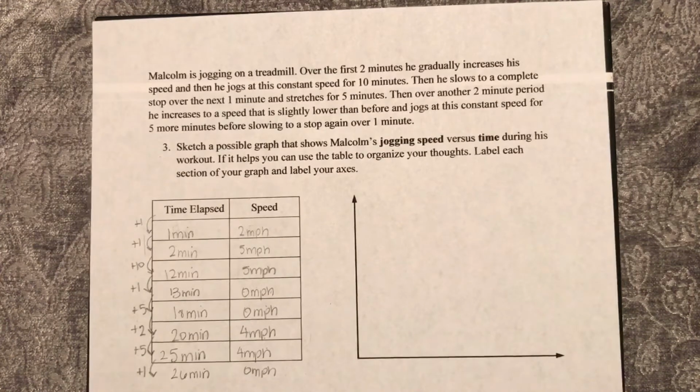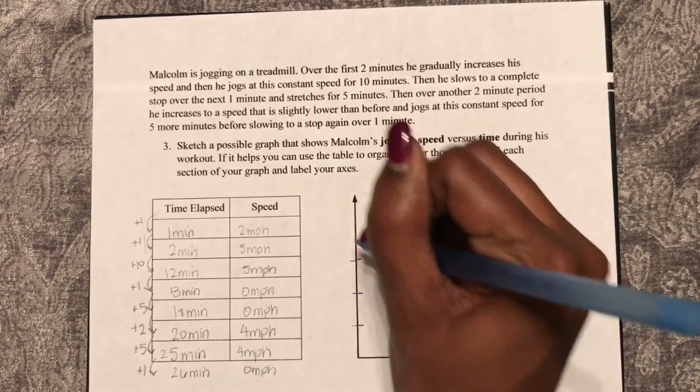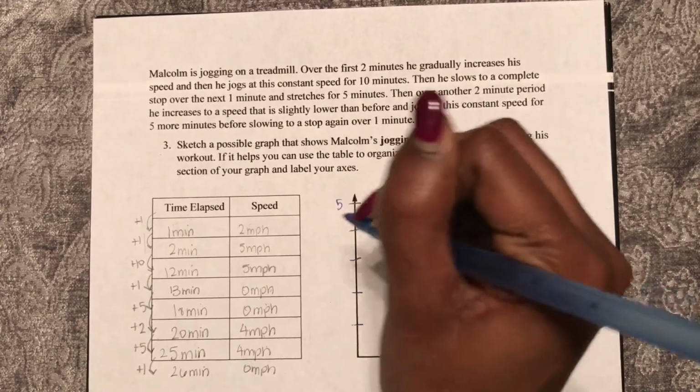So I created this table based on this scenario, and now I'm going to try my best to sketch this graph. The highest my speed goes is 5 miles per hour, so 1, 2, 3, 4, 5.